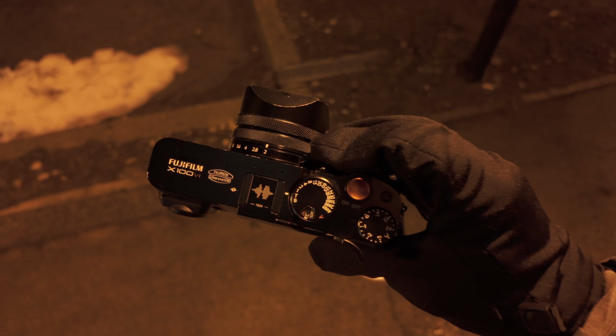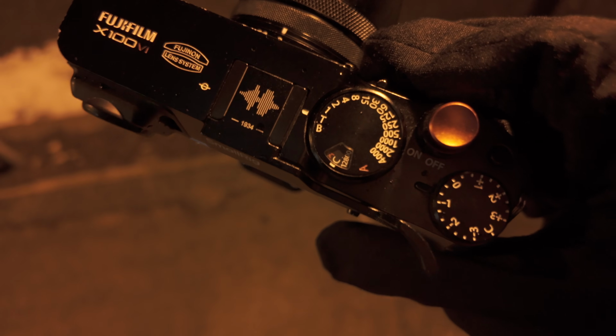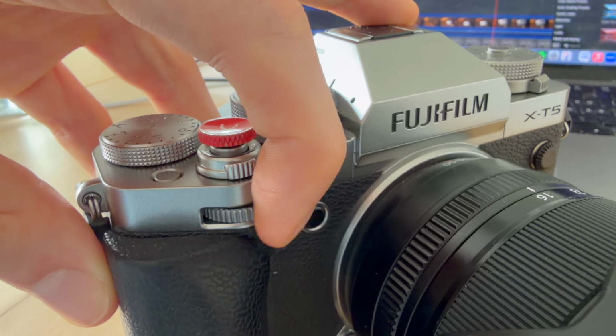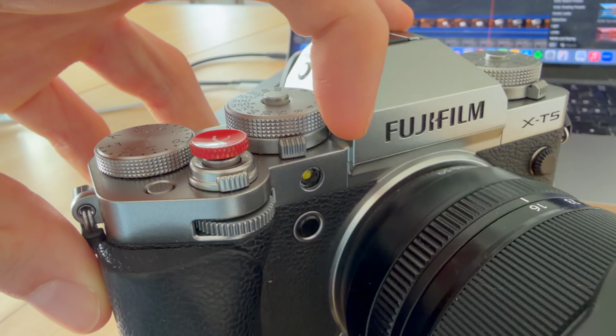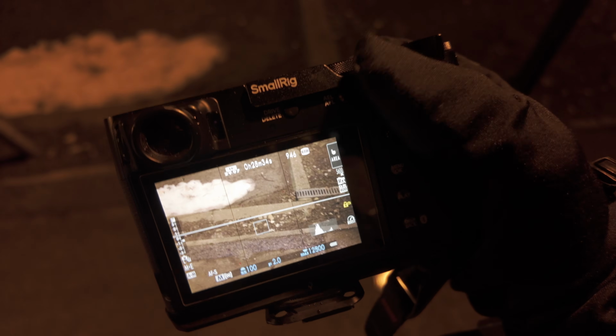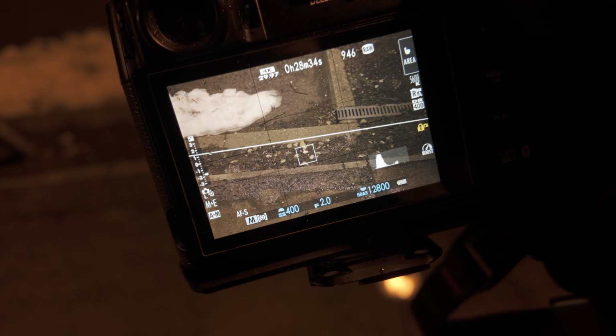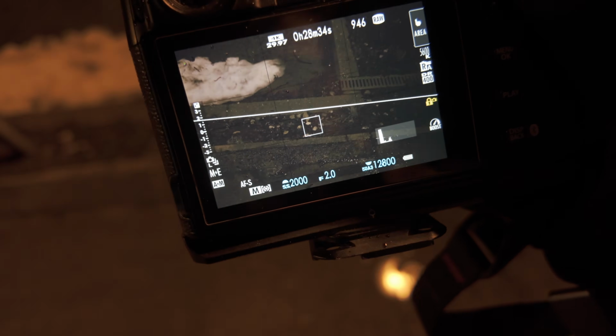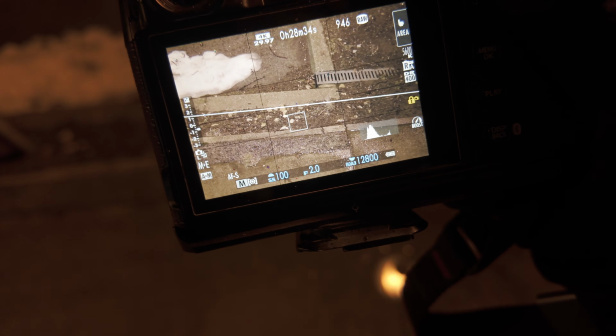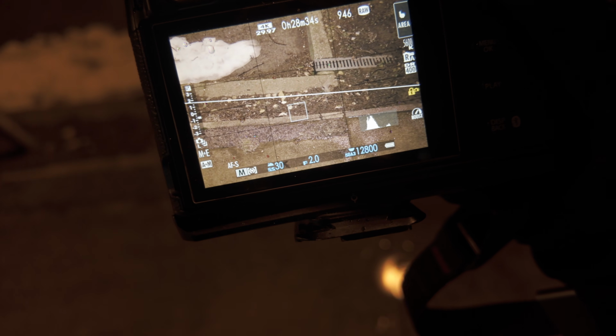On my Fuji cameras, I set the shutter speed dial to T. This lets me control the shutter speed with the front command dial. It's not only faster than using the top dial, but it's also more precise because I can adjust in third stops instead of full stops. And that just makes it really easy to fine-tune my shutter speed from shot to shot.